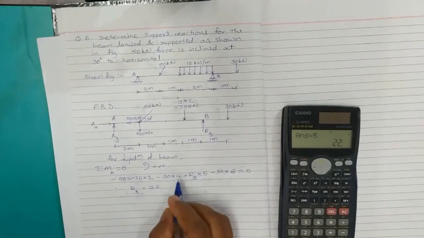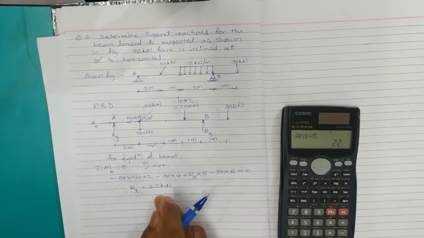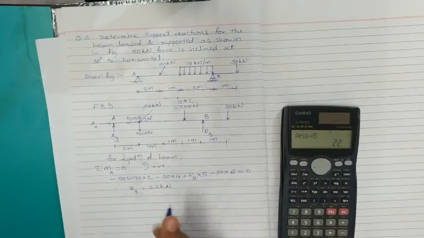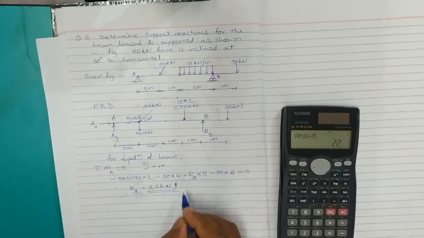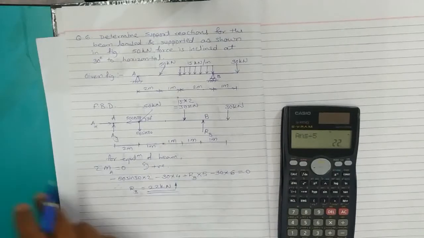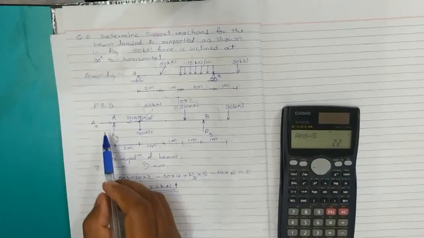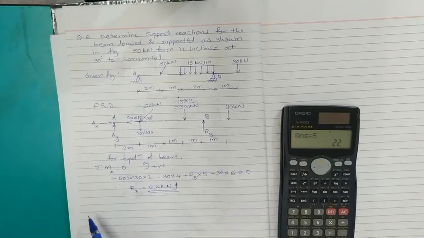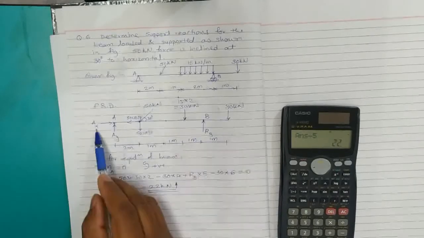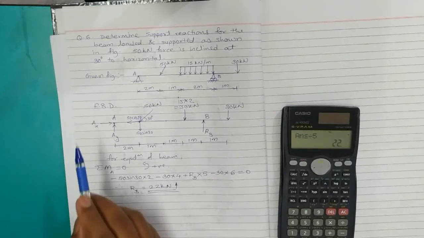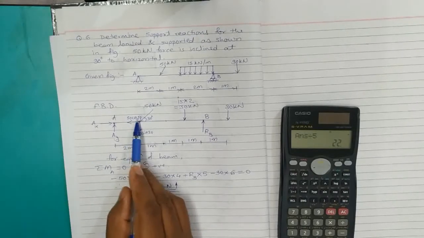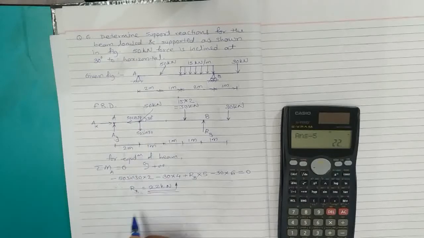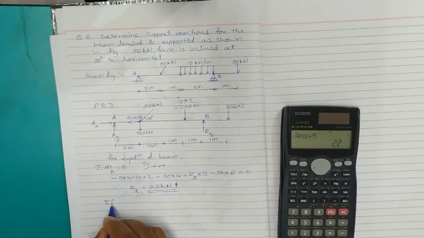RB comes out to be 22 kilonewton with positive sign, and that represents our assumption for the direction of RB is correct. It is moving vertically upward only. Now here I cannot say that AX is going to be 0. Why? Because in this FBD, AX is not the only horizontal component present, but there is another horizontal component also, 50 cos 30. So we'll have to appropriately apply the condition summation Fx equals to 0.